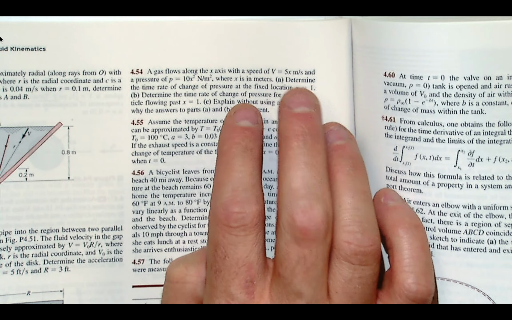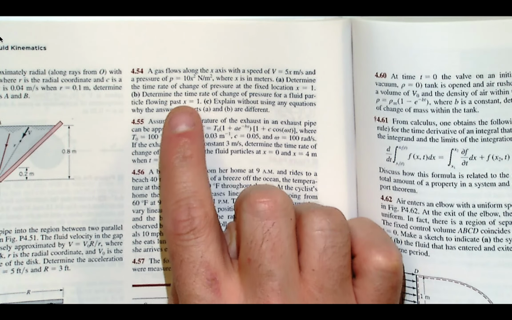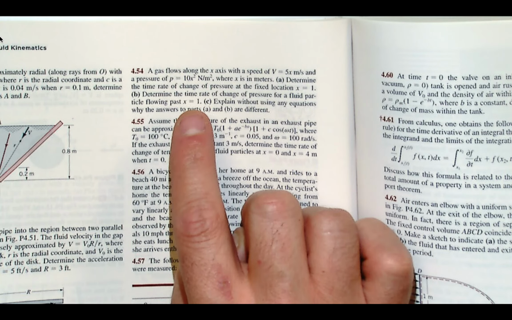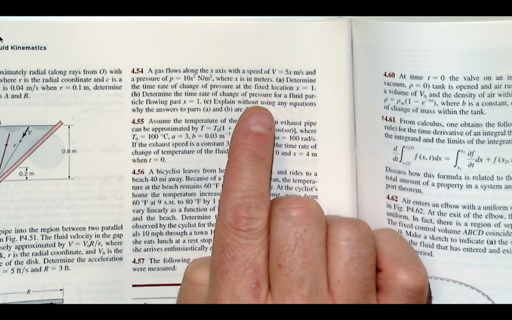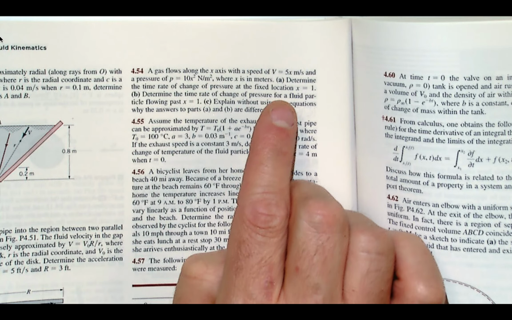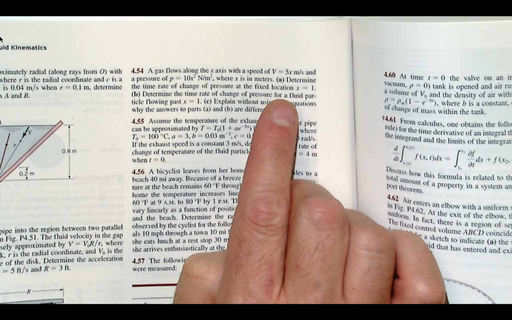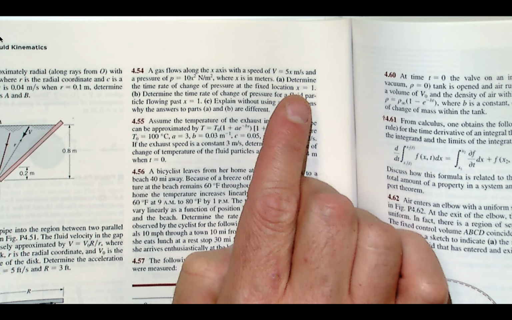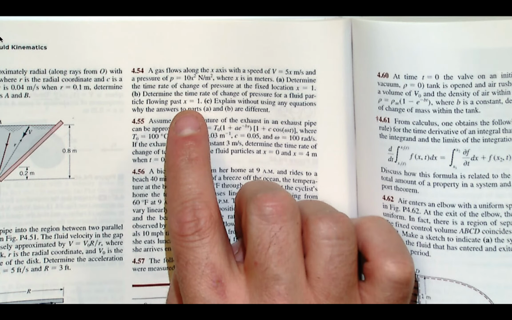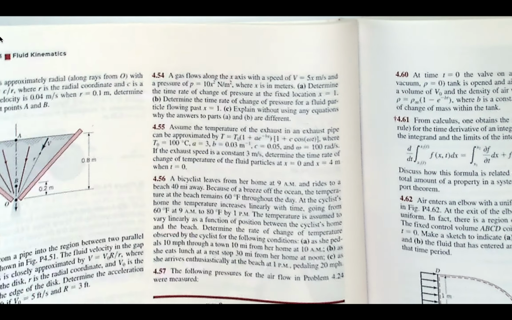So let's be clear on this wording. We're determining the time rate of change of pressure at a location in space. And then the second part, let's determine the time rate of change of pressure for a fluid particle that goes past this location in space. So in 1, we want to know if you put a pressure measuring device there at 1, what is the time rate of change of pressure? This one is saying that if you follow a particle and it passes through x equals 1, how does that particle's pressure change with time? So they're two different things, right?